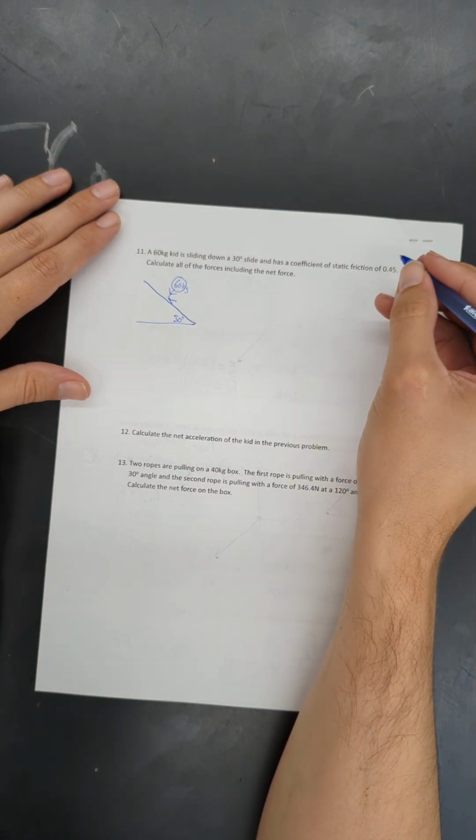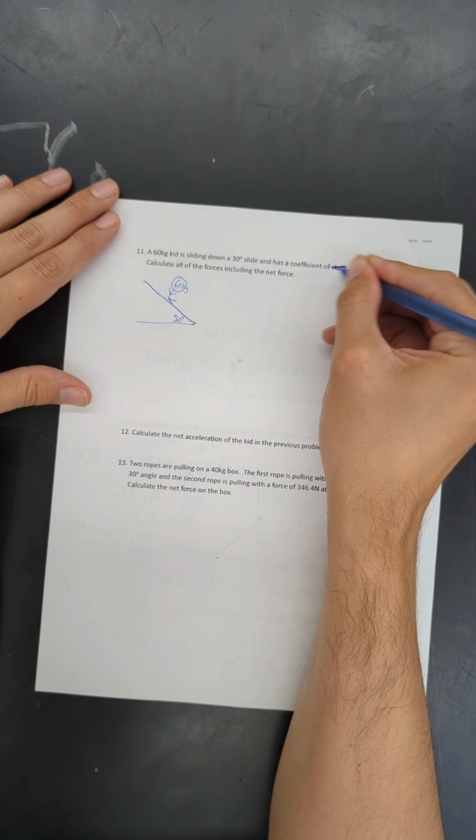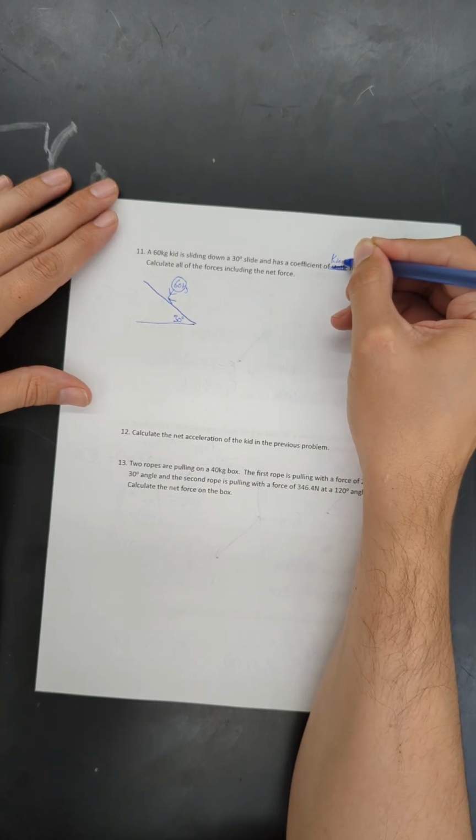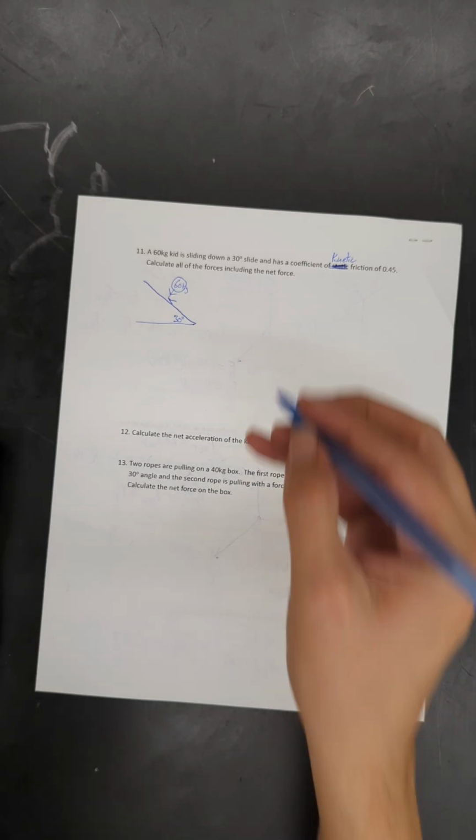You guys, I made a typo on this one. This kid is sliding. That has to be a kinetic friction. All right. Calculate all the forces, including that net force. In this case, that net force will probably be last.